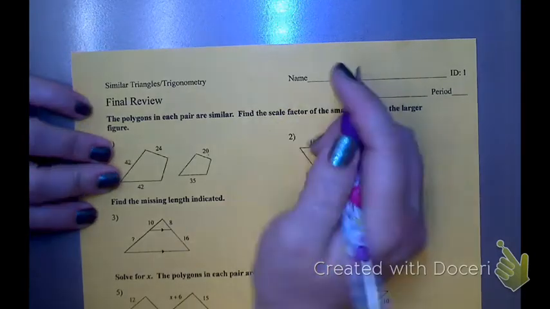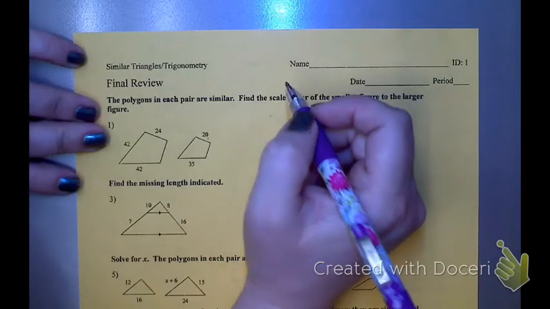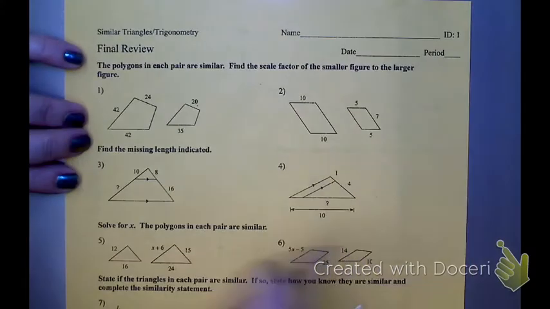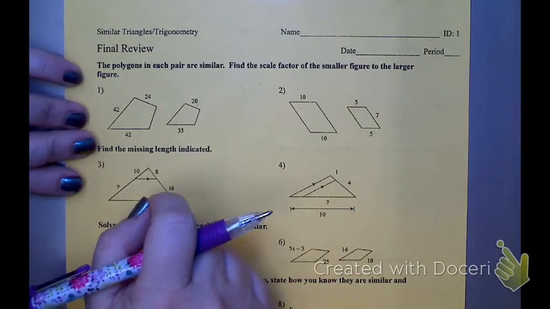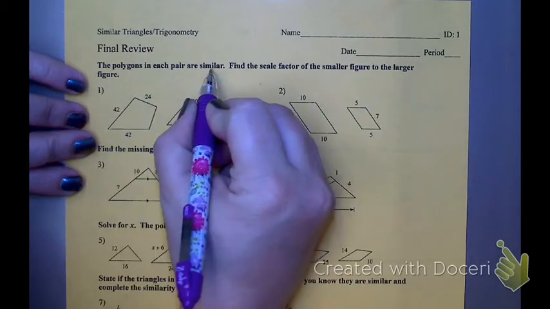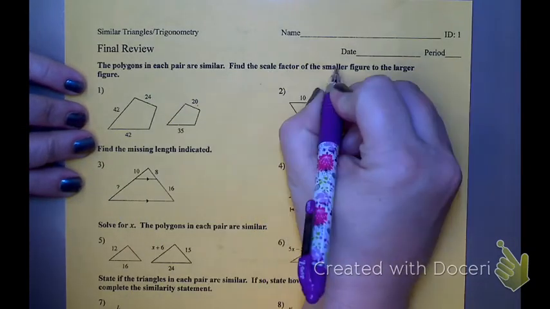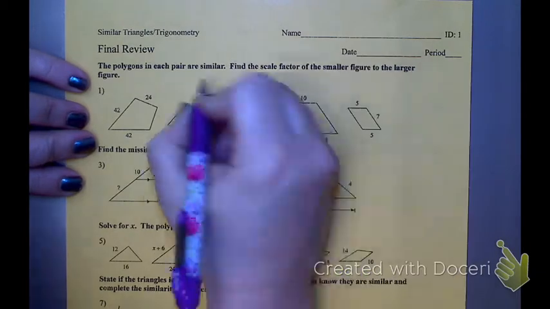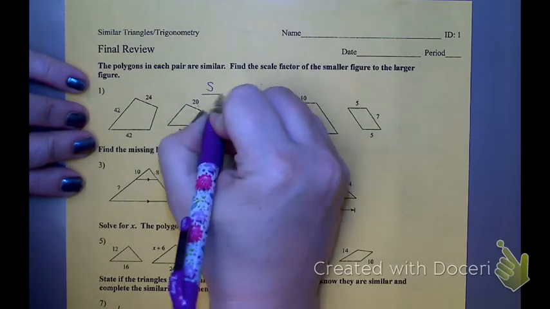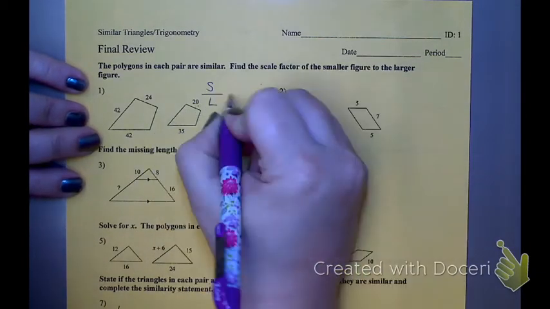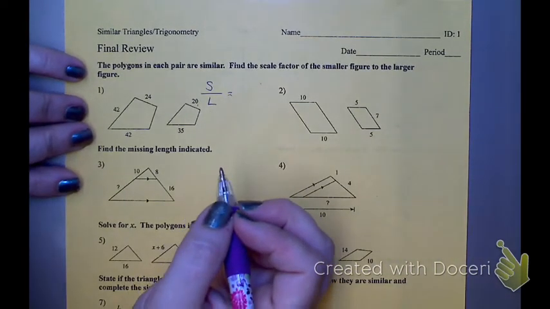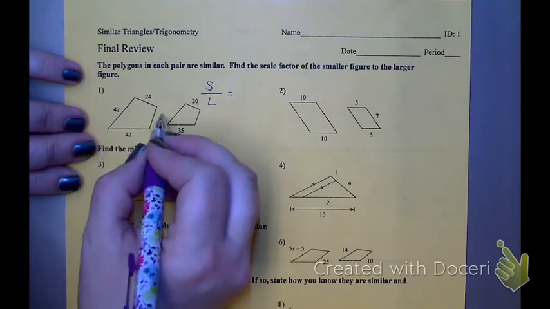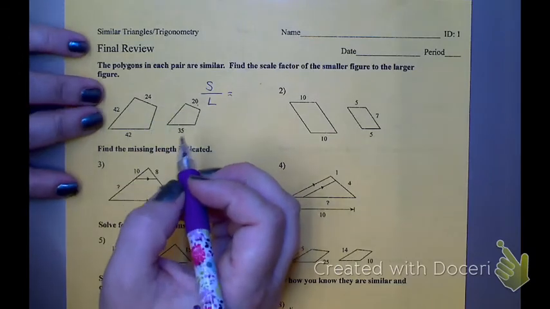So here we go with the similar triangles and trigonometry review portion of the final review. Now these two obviously are not triangles, but they are polygons, and they tell us that they are similar. They want the scale factor of the smaller figure to the larger figure, which means I'm going to put the small measurement on top and the large measurement on the bottom. So if I look at this, I need to pick a side from the large and a side from the small that are corresponding, that I have both measurements of.